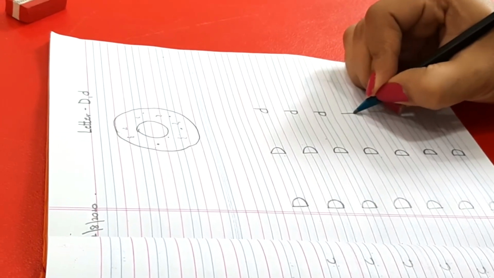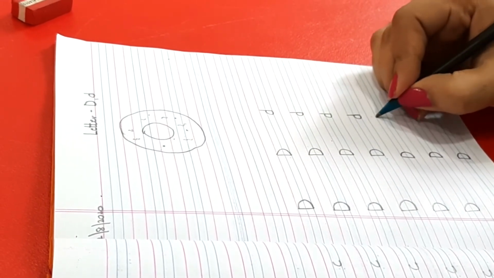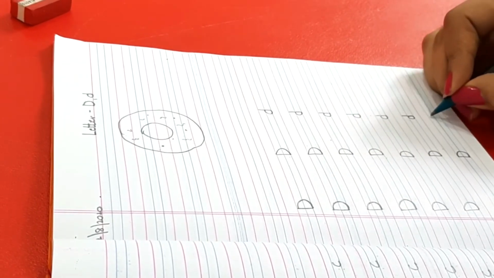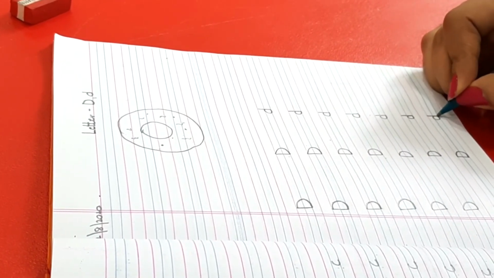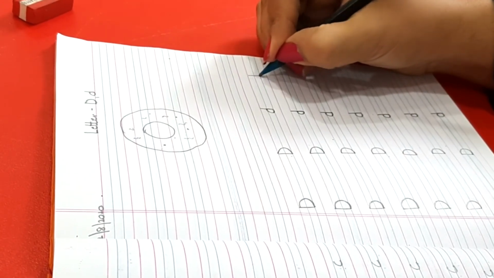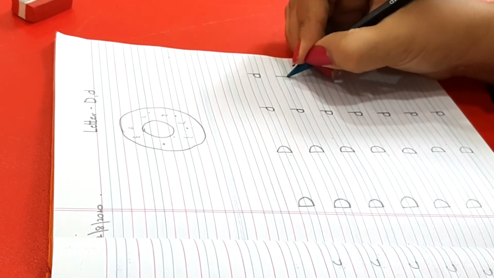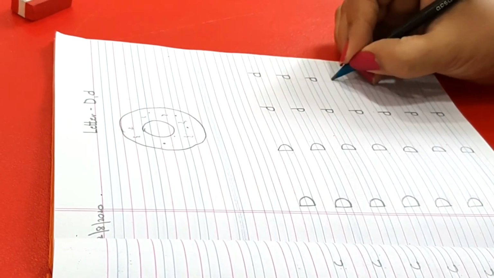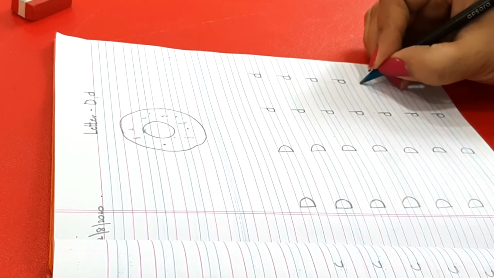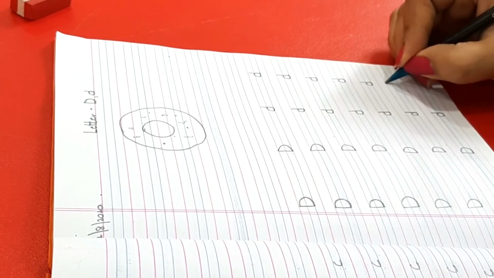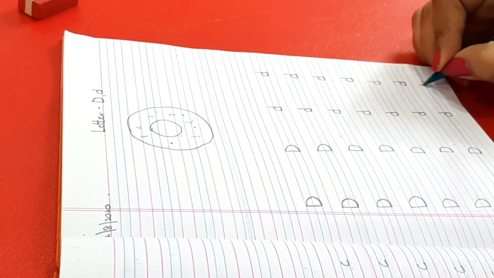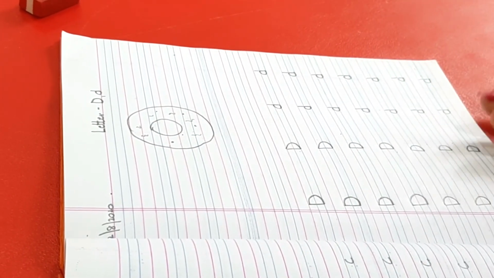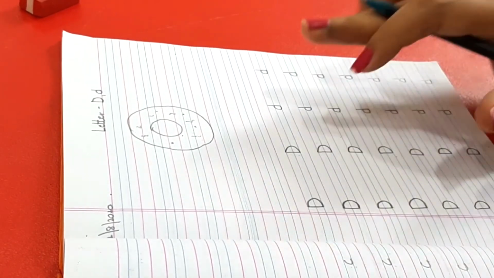D says D. So this is the way you write letter D. This is mama D and this is baby D.